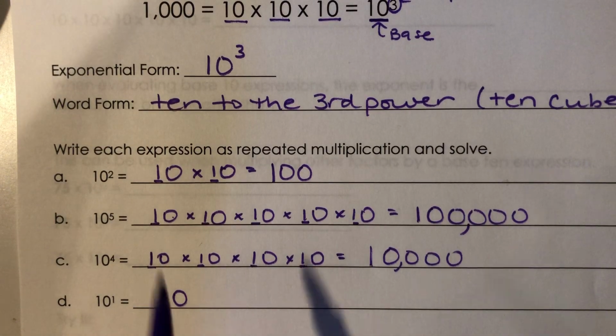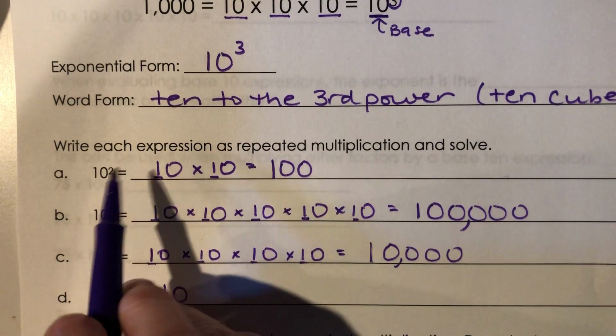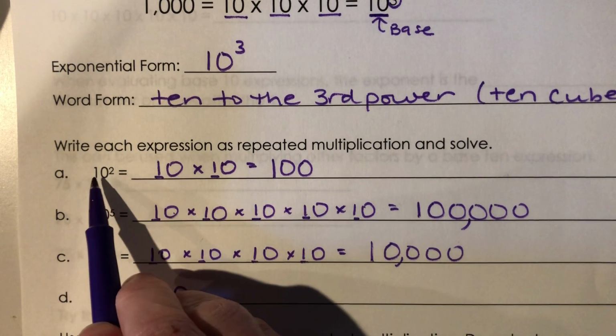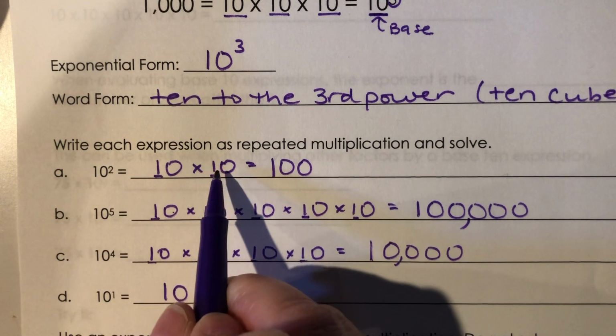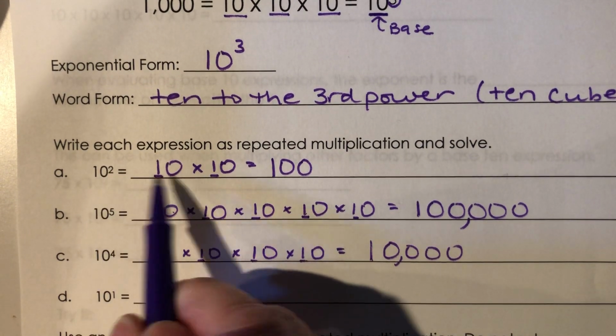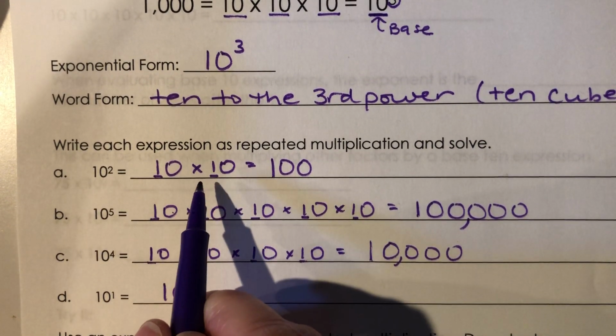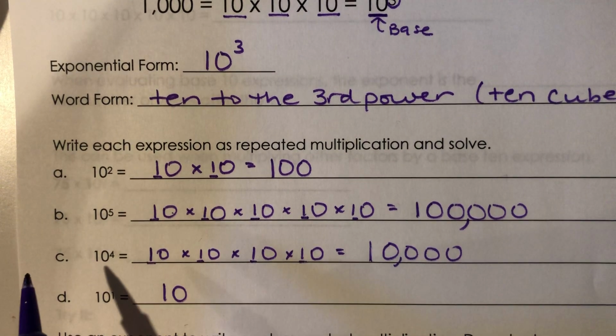Okay, so basically if you wanted to write this out, the base tells you the number that's being repeatedly multiplied, and the exponent tells you how many of them. So there are 2 10s that are being multiplied. 10 times 10 is not 20. 10 times 2 is 20. 10 times 10 is 100.